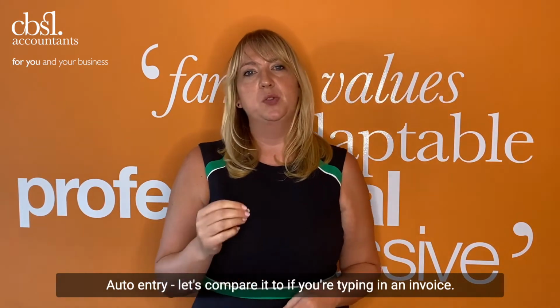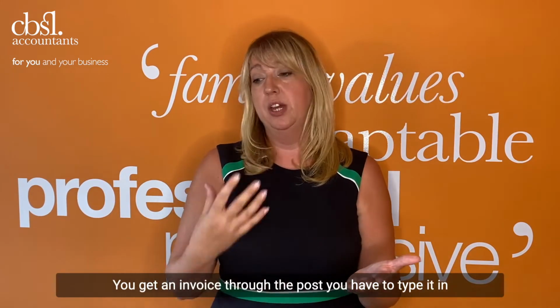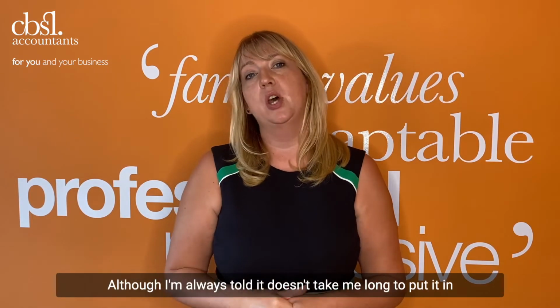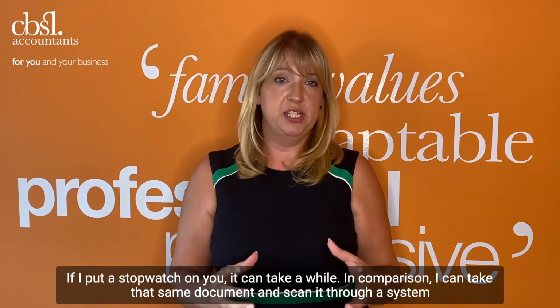Let's compare it to if you're typing in an invoice. You get an invoice through the post, you have to type it in, you have to add in the date, the time, information on the financials, and then the VAT information. And although I'm always told, well, it doesn't take me long to put it in, if I actually put a stopwatch on you, it would actually take quite a while.